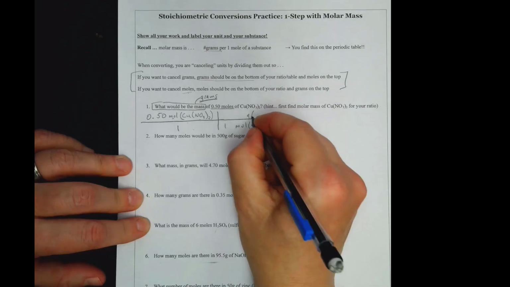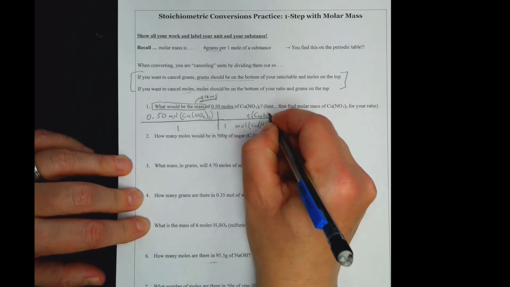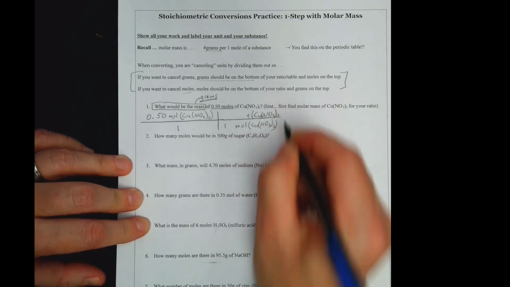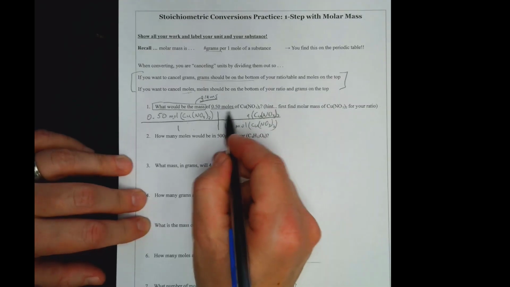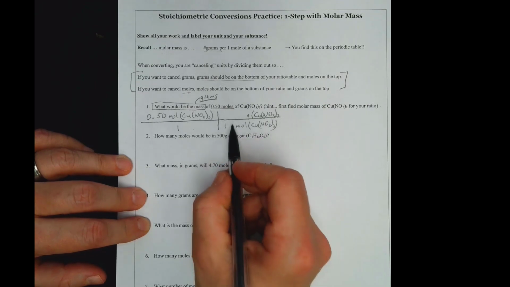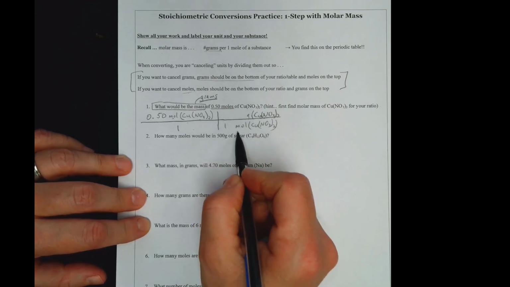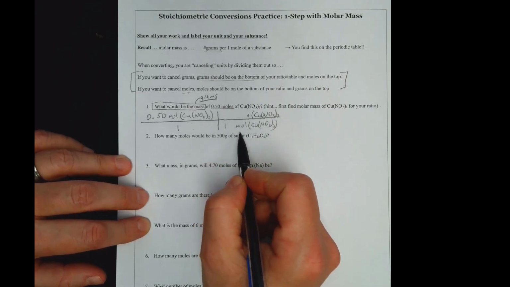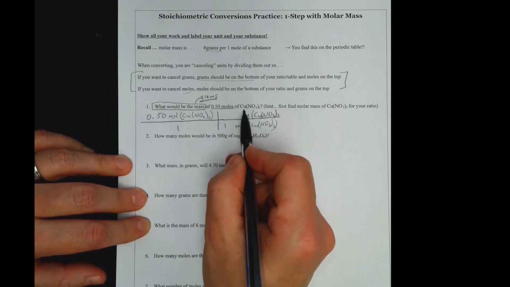Sorry, I broke my lead. I'll do that more than once today. Grams of Cu(NO3)2. So what we have to come up with in this little blank right here is what mass of copper nitrate is the same as saying 1 mole. We have to figure that out, and we're going to figure that out using our formula.